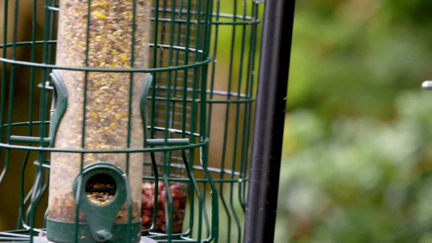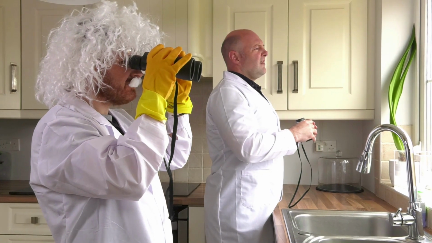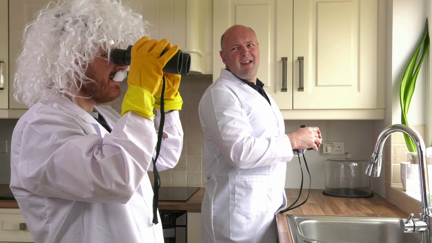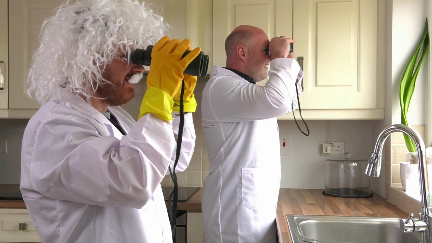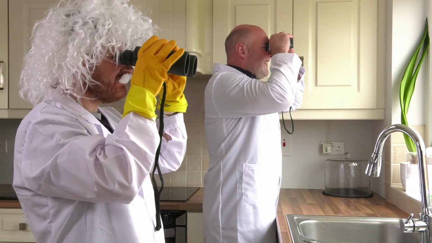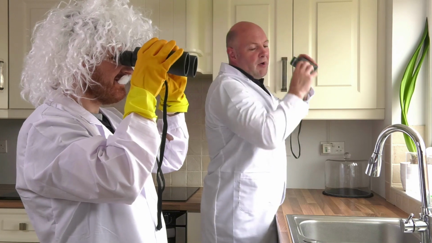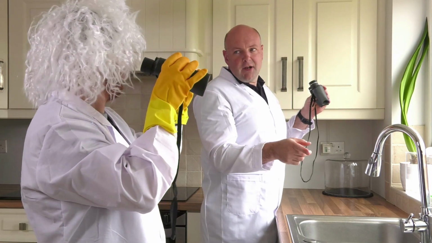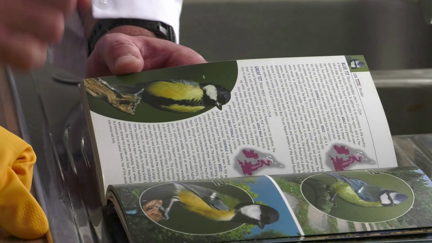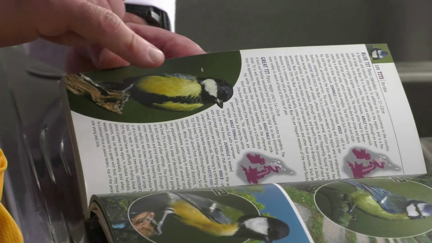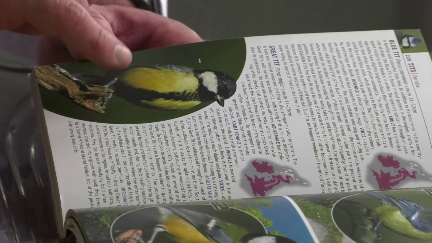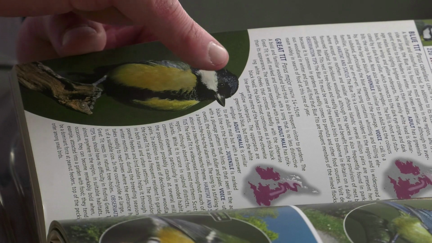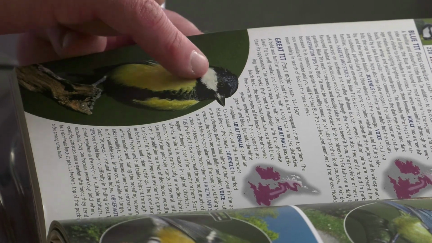Look, what's that wee hairy yellow and black one there? That's a bumblebee. I don't mean the bumblebee, I mean the bird, Alan, the bird. There's a bird there. Well, I tell you what, let's look in the bird book and check it out. Looks like it's a great tit. So lovely yellow breast down there, big black stripe down the middle, wee black skull cap, and then this lovely white cheek.